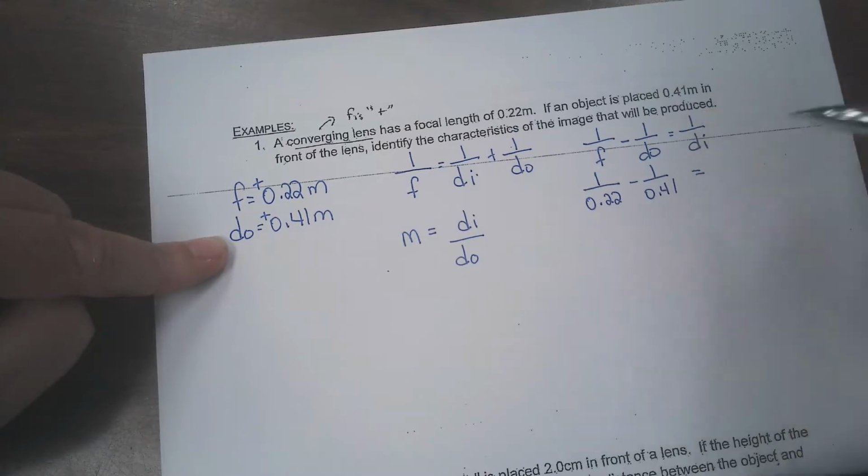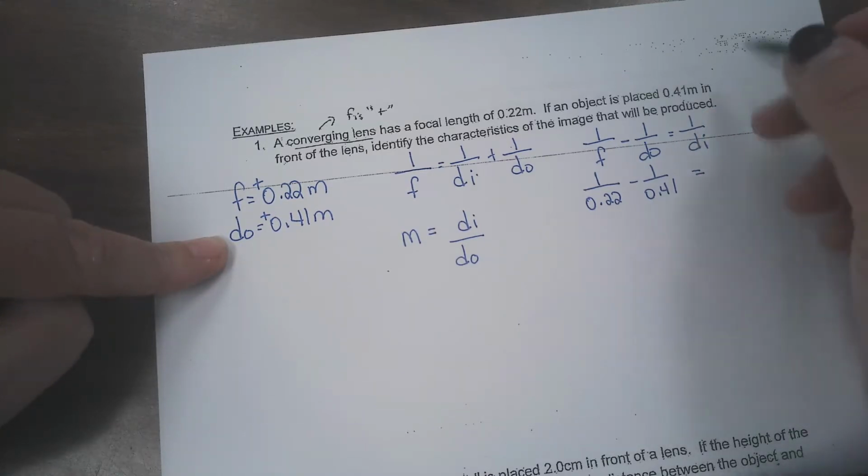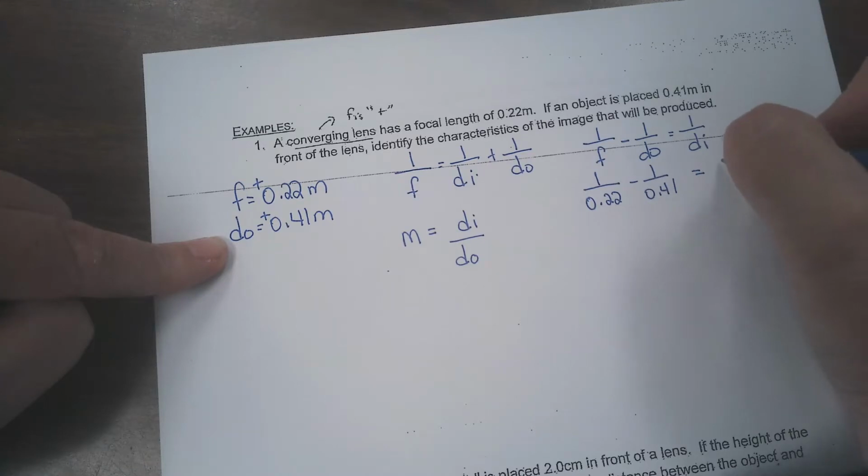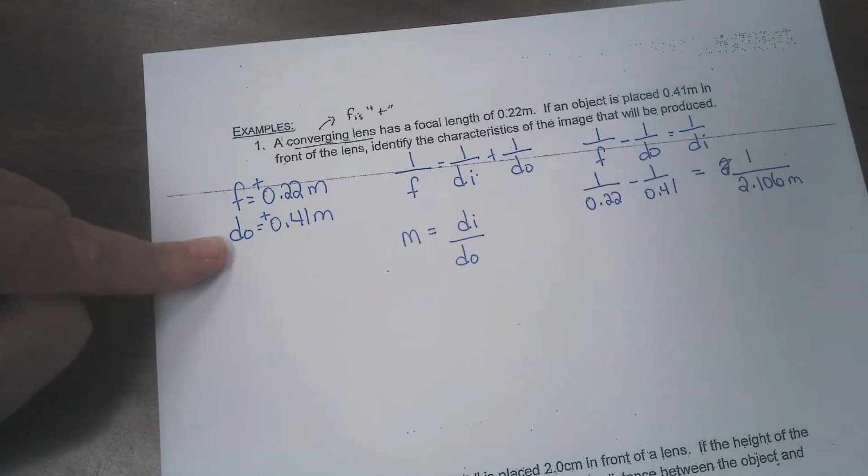And we're going to get 1 over 2.106 meters. You probably have a different decimal, but that's what we get.